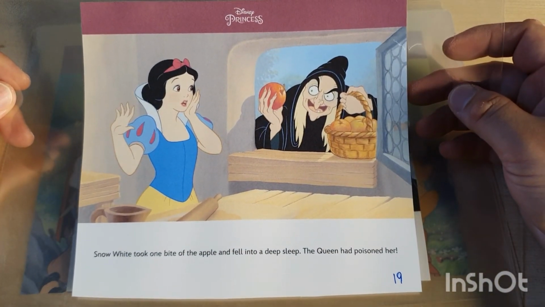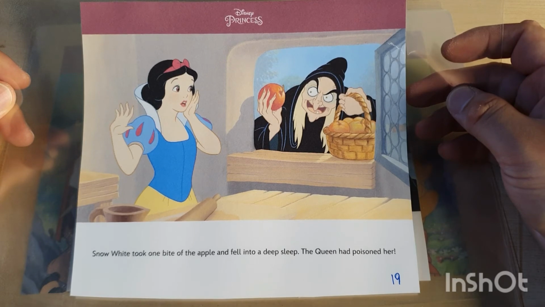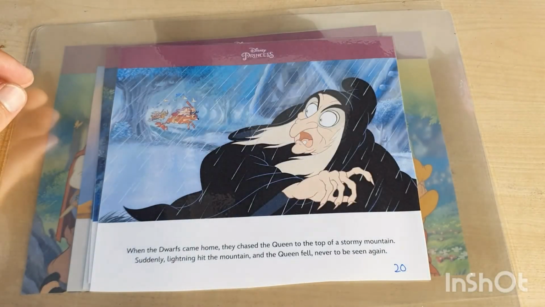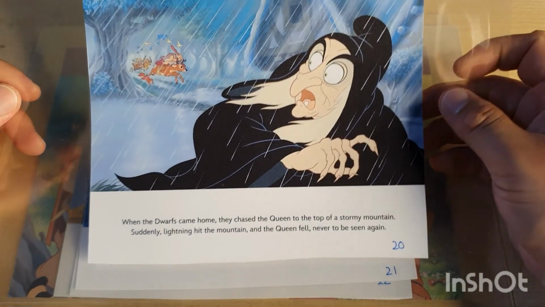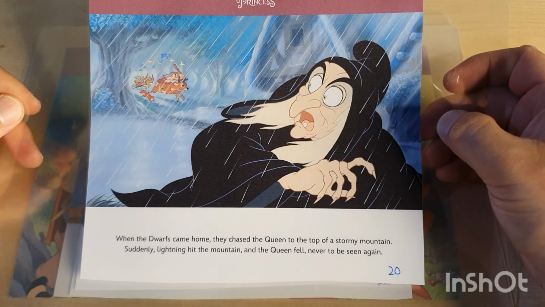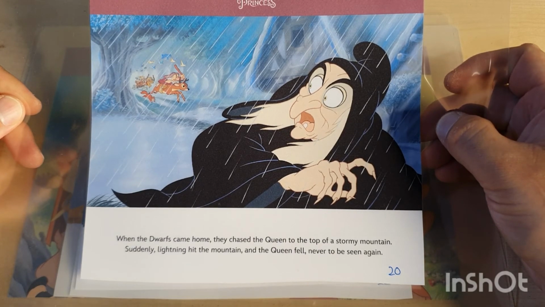Snow White took one bite of the apple and fell into a deep, deep sleep. The queen had poisoned her. When the dwarfs came home, they chased the queen to the top of a stormy mountain. Suddenly, lightning hit the mountain, and the queen fell, never to be seen again.